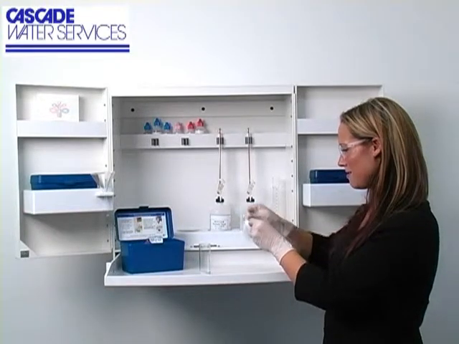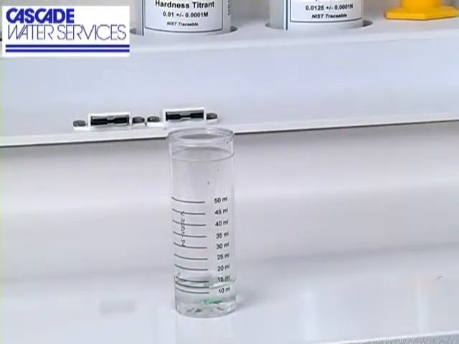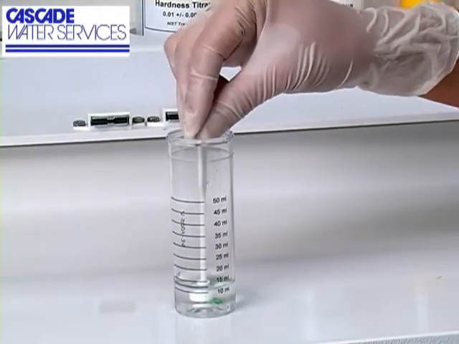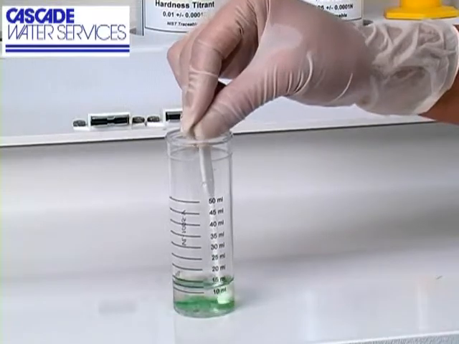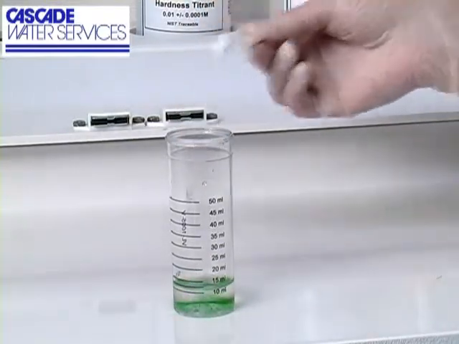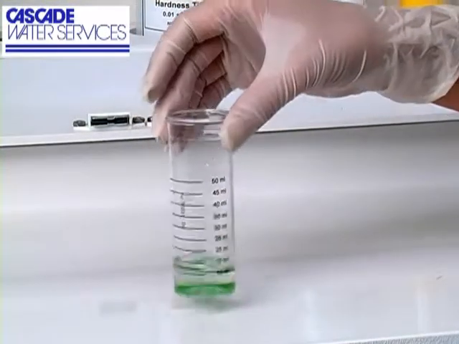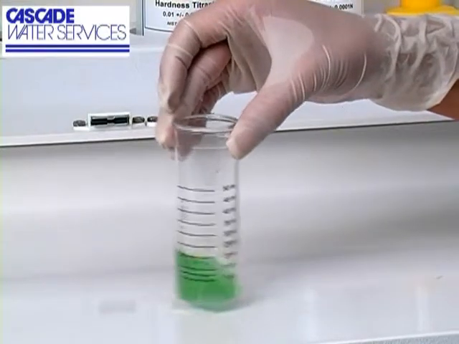Once you have added the tablet to the vial, use the tablet crusher to crush the tablet and then swirl the vial to make sure it's completely dissolved. A green color should develop. For high alkalinity samples, 2 or 3 tablets may be necessary to properly buffer the sample.